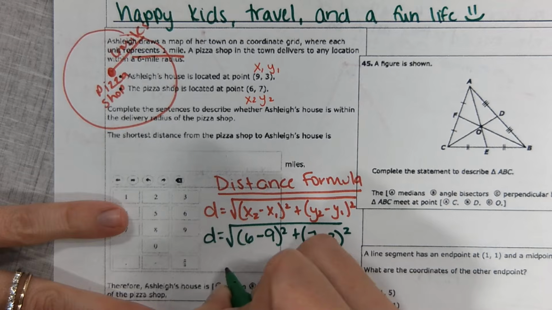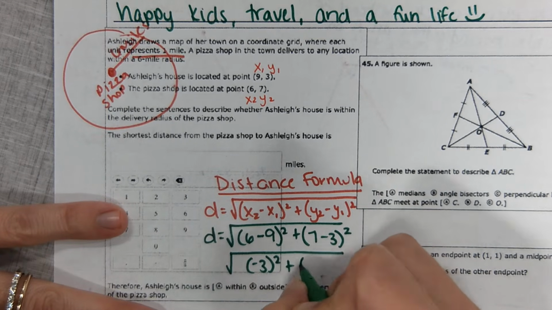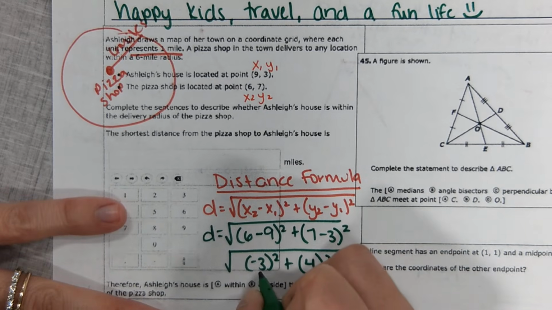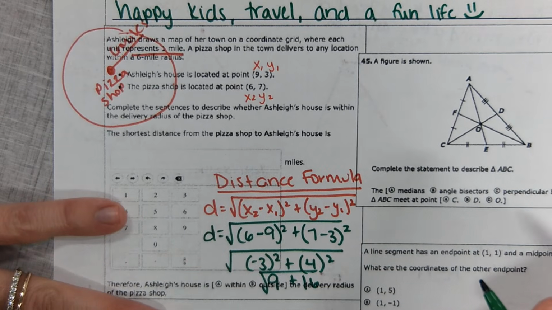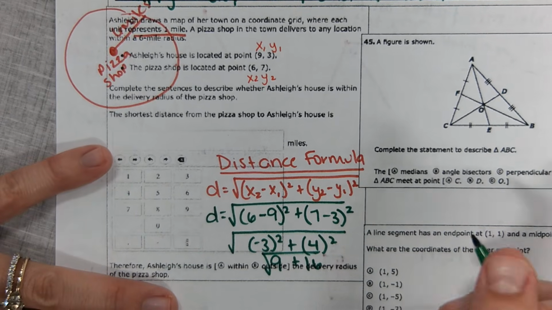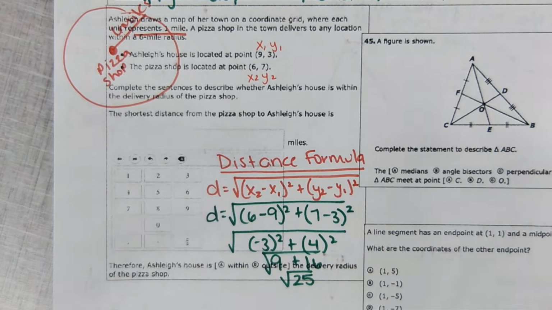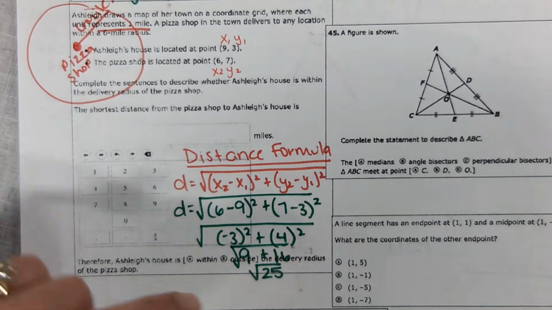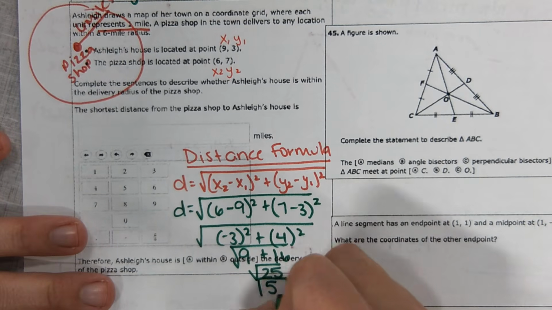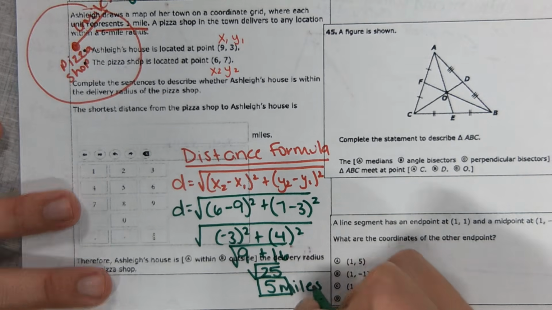Okay, and then once you have the numbers plugged in, we are going to solve. So 6 minus 9 would be -3 squared, 4 squared. -3 squared is 9, 4 squared is 16. And then we get square root of 25. Square root of 25, you could use a calculator if you didn't know it off the top of your head. It's going to be 5 because 5 times 5 is 25. In a calculator, you could just use the square root button and it comes out to 5. So her house is 5 units, which it says is 5 miles because 1 unit equals 1 mile.